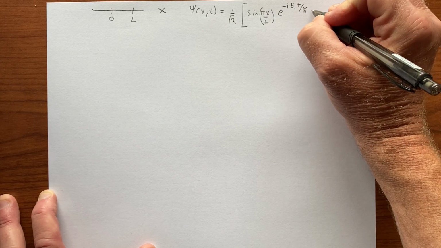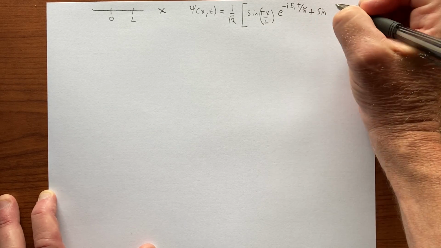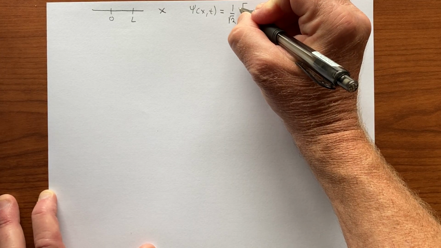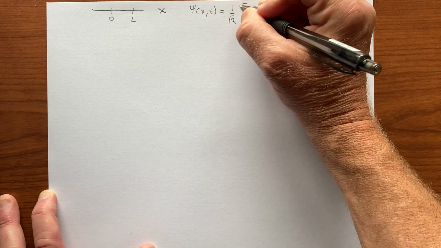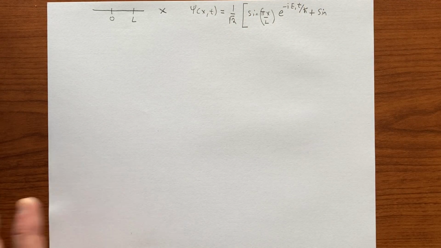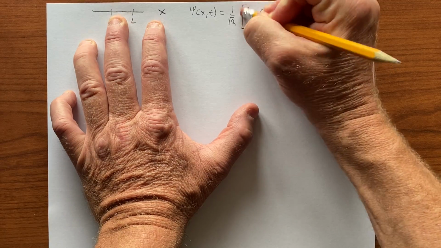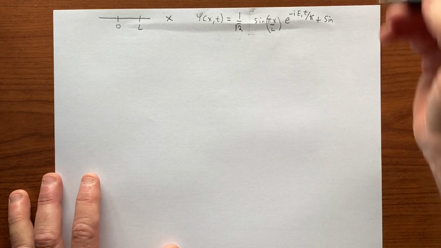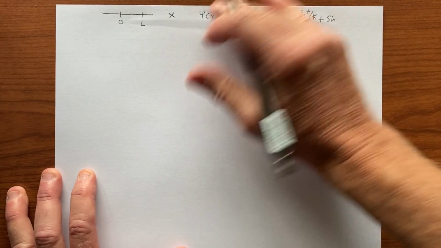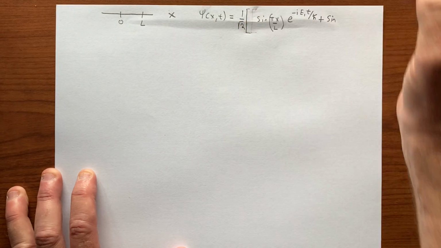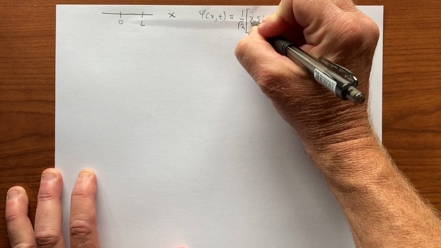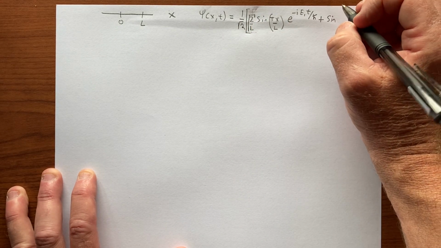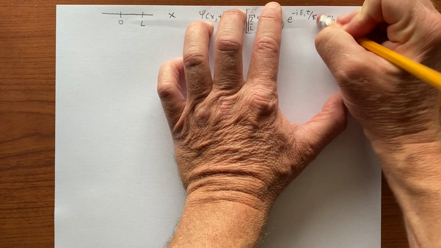Sorry, let's keep the certain quantities in the appropriate place. So let's have a root 2 over L, so that each function is normalized, plus, I need it here as well.